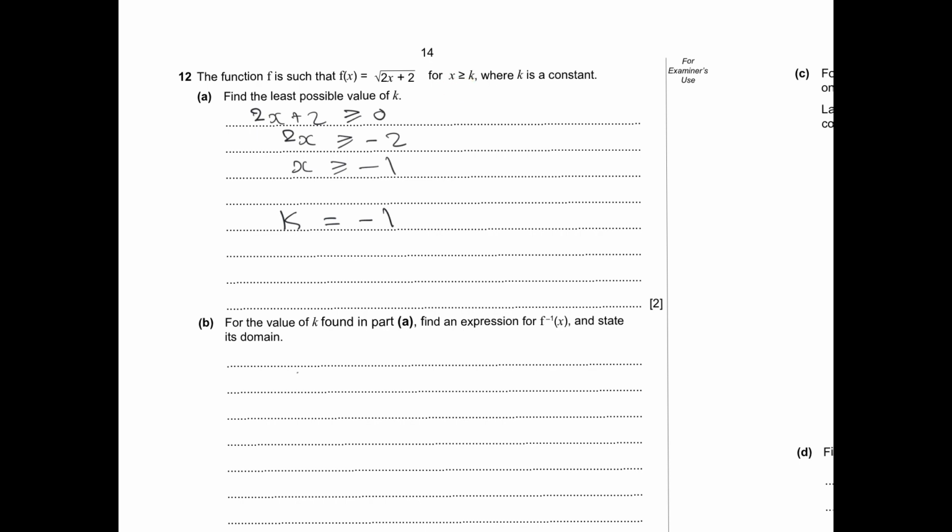But if we have, say, for example, x equal to negative 2, and we substitute there, 2 times negative 2, we get negative 4 plus 2, that's negative 2. So we are going to have the square root of a negative, and that is what we don't want. The square root should always be greater than or equal to 0. All right, so that's how we get our k.